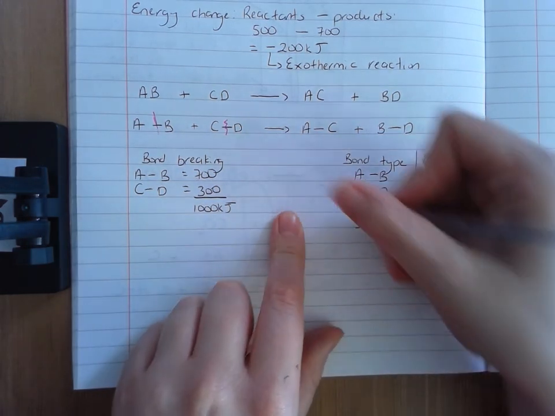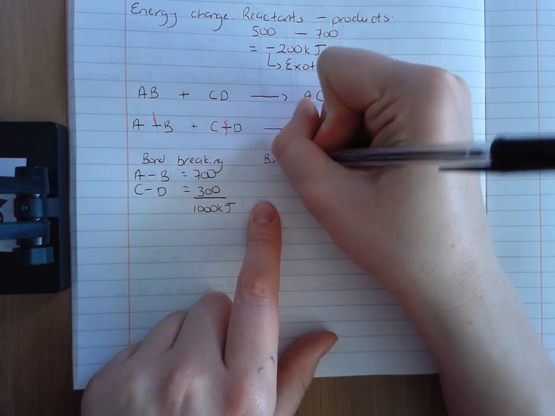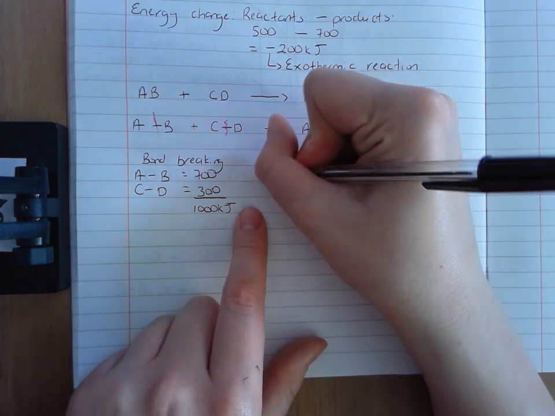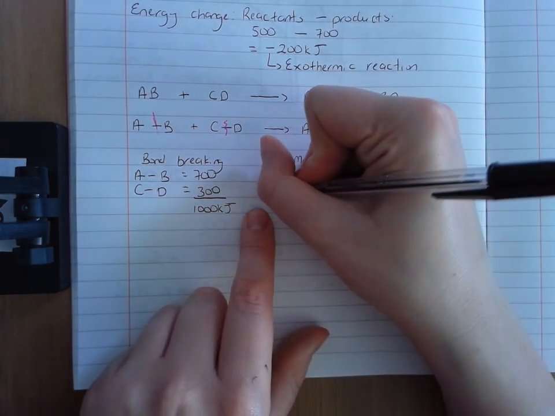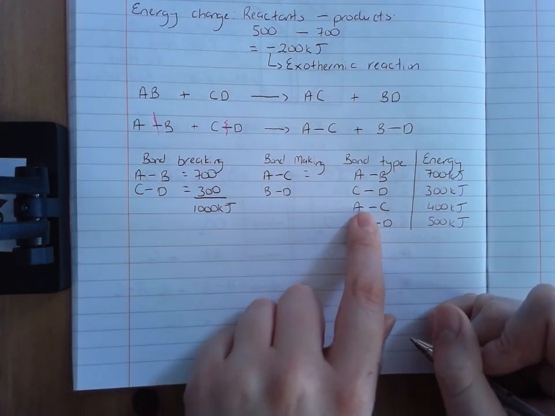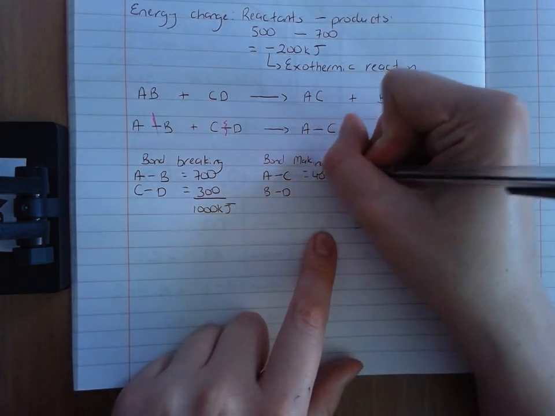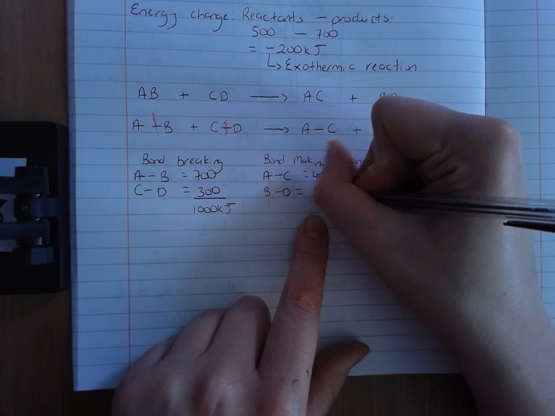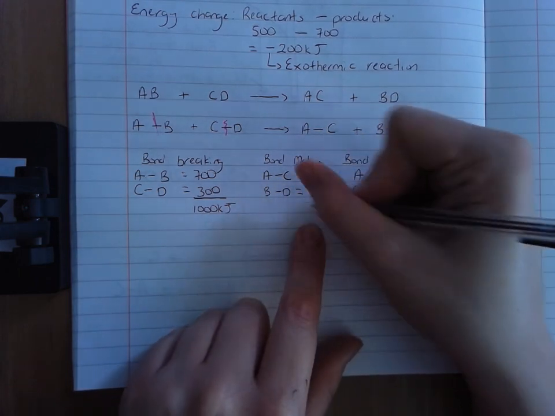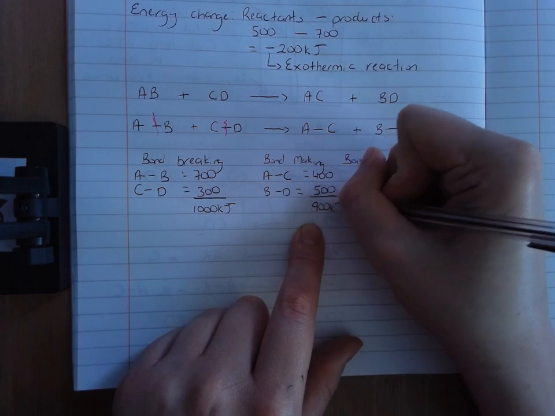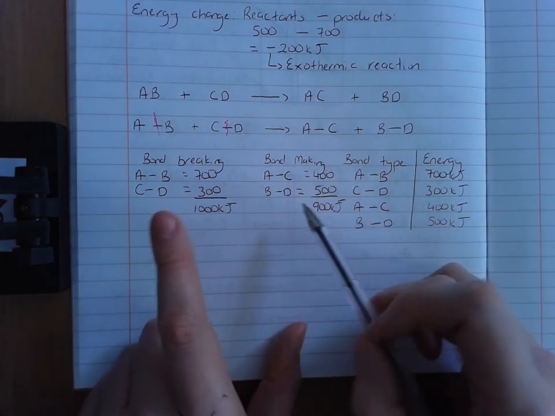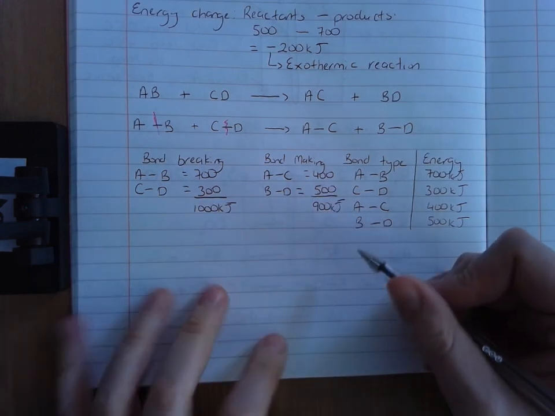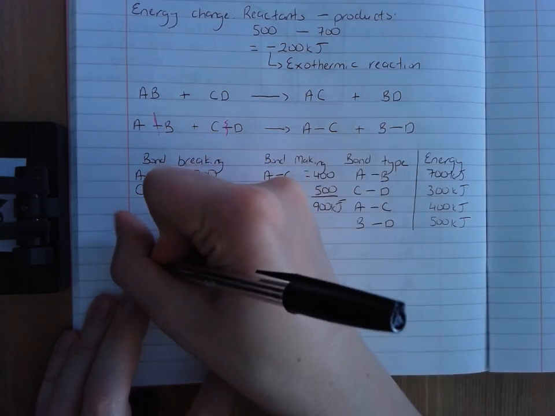Now I need to look at how much energy is going to be released when I make new bonds. So I'm looking at my bond making. And the bonds I'm making are an AC bond and a BD bond. If I make an AC bond, I'm releasing 400 kilojoules of energy. If I make a BD bond, I'm releasing 500 kilojoules of energy. So overall, I see I'm releasing 900 kilojoules of energy. So for this reaction, I need to put in 1000 kilojoules of energy, and I'm going to get out 900 kilojoules of energy.